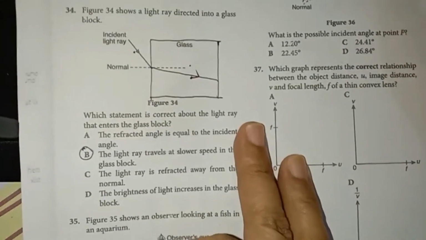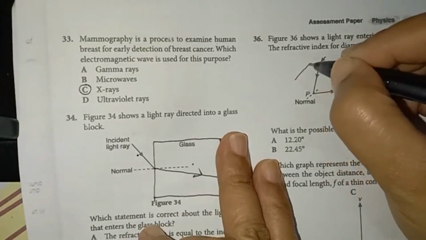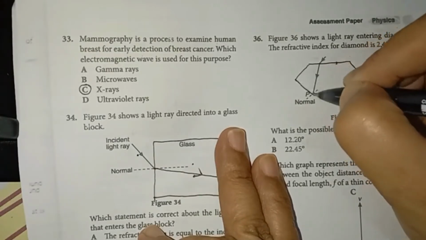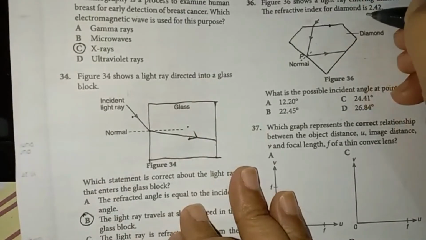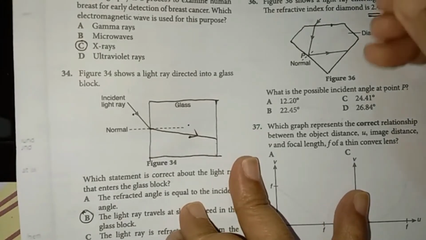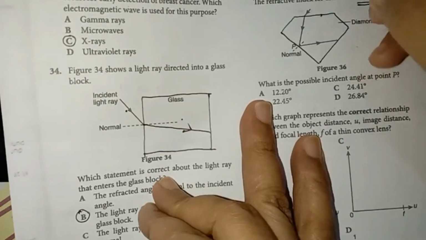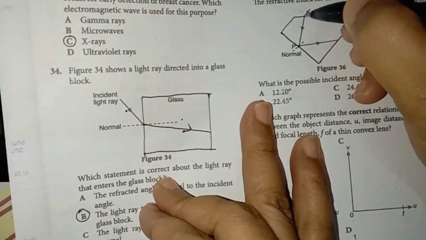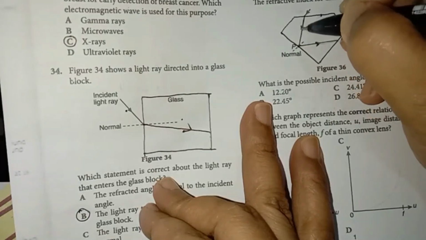Okay, number 36. This is the diamond. Light ray enters diamond, refractive index 2.42. What is the possible incident angle at point P? So you can see, when it travels to point P here, this is the light ray, so you can see total internal reflection here.